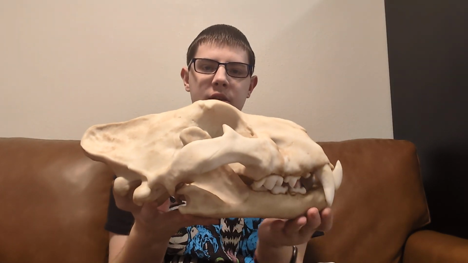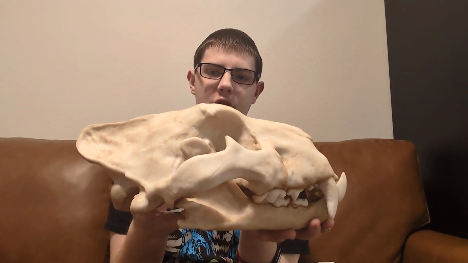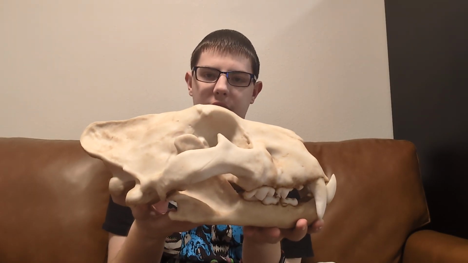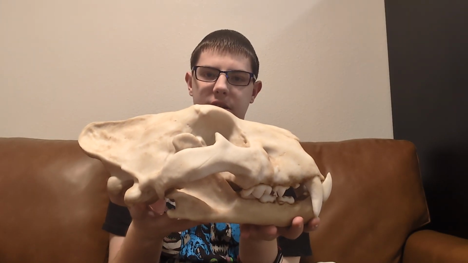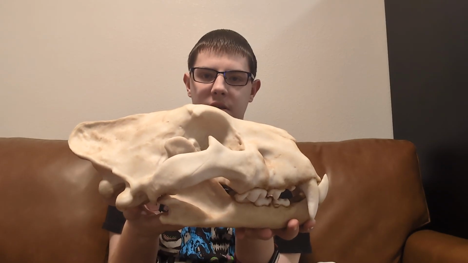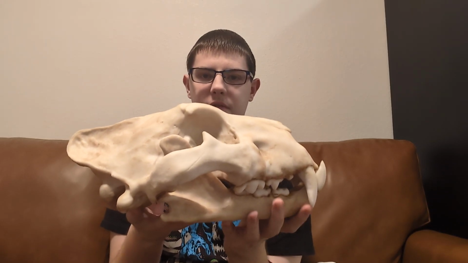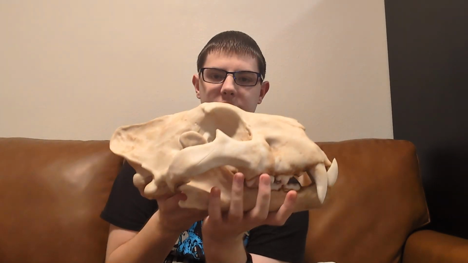And then we have over here the maximum size African lion. So this one is a little over 15 inches, and this is essentially the biggest an African lion will get. Typically they'll be smaller than this. This is an exceptionally large male. So we're going to start comparing these. So first we have the African lion. We'll take a look at this.